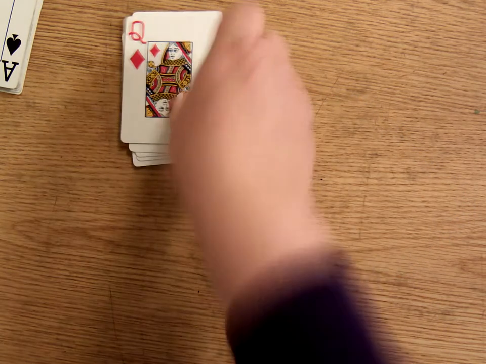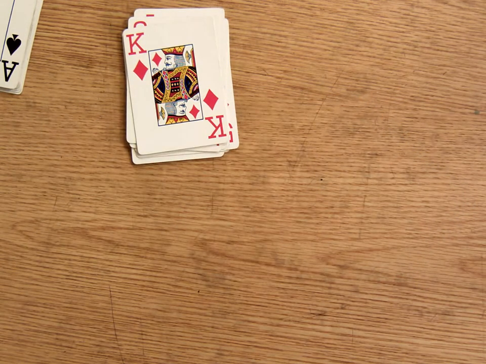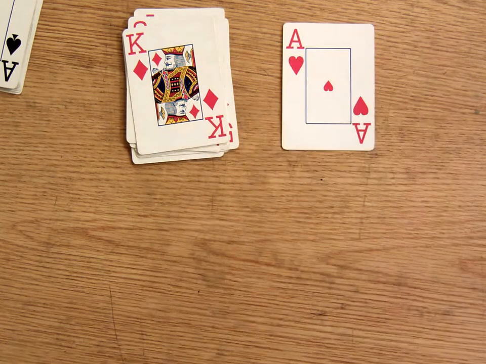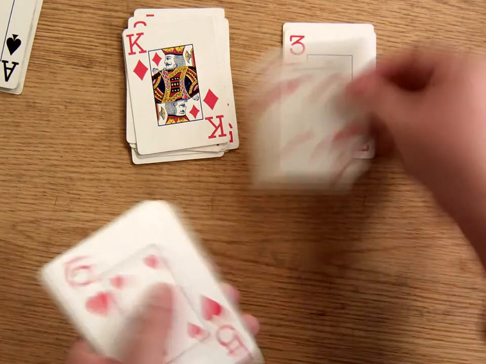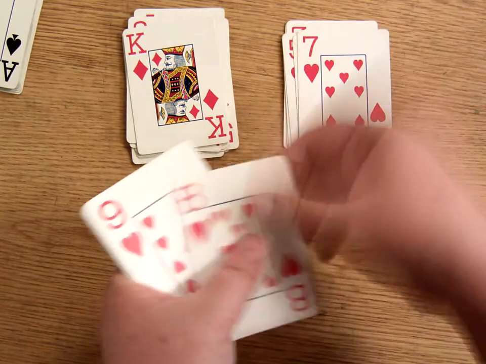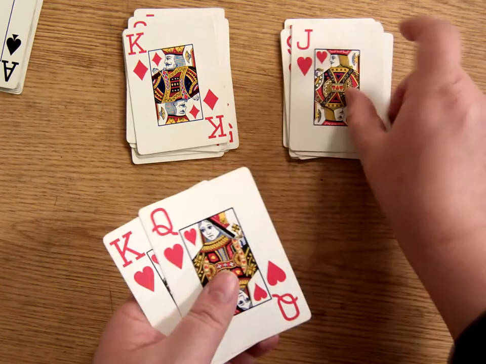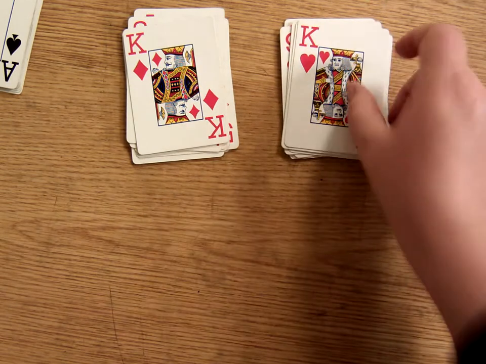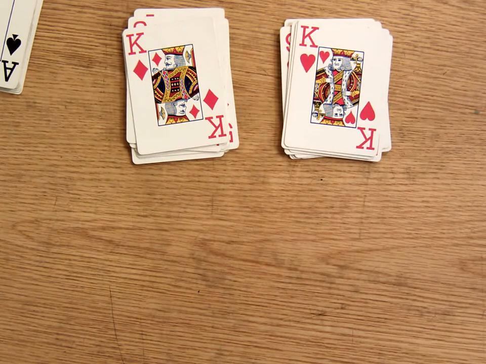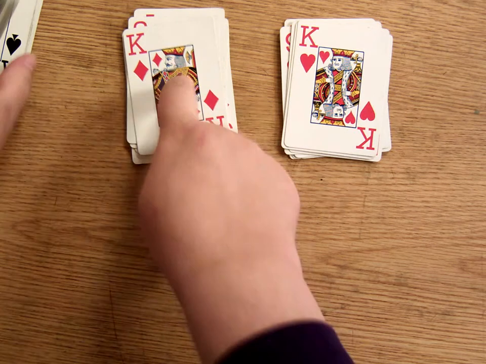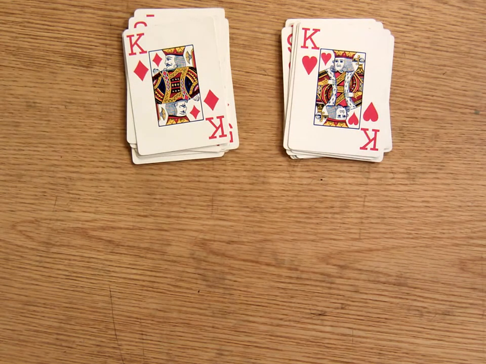Jack, queen, king. That's 13 cards. Now I have 13 hearts. Ace, 2, 3, 4, 5, 6, 7, 8, 9, 10. There's no 11. There's Jack, Queen, King face cards. So far I have 2 out of 4 suits, which is half the deck, or 26 cards right here.